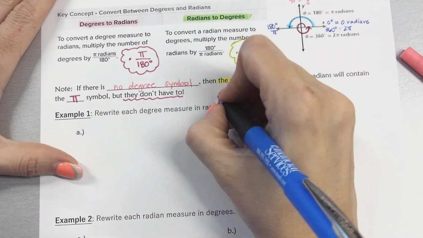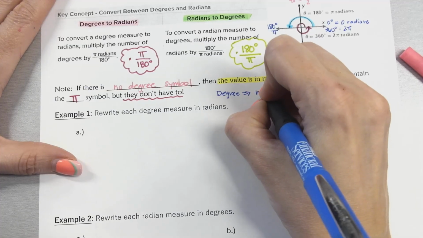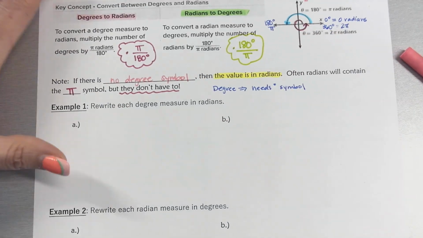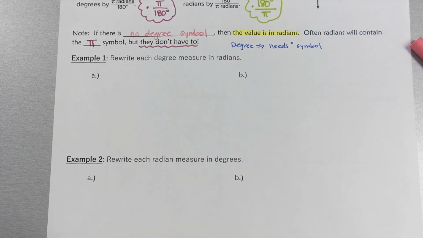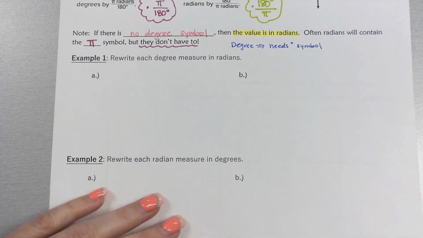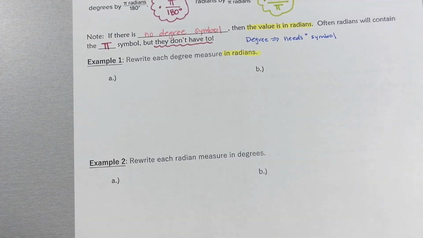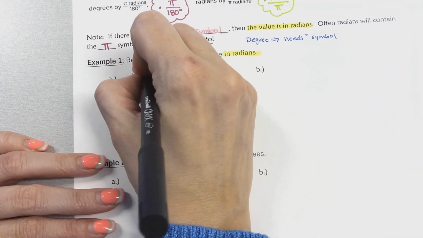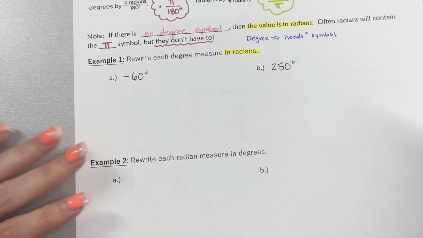So when you're writing this out, if it's a degree, it needs this symbol. Because if not, it indicates it's radians. That's the main thing you want to make sure you have in terms of symbols. So if we're writing the degree in radians, for A we have negative 60 degrees, and B we are given 250.